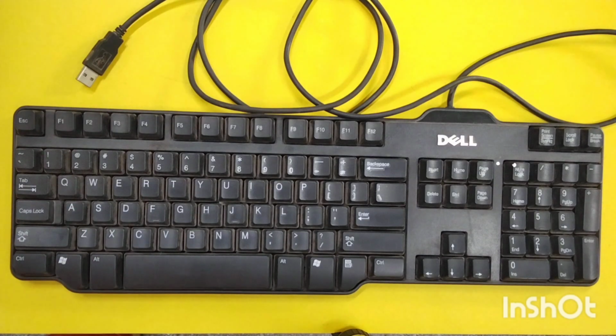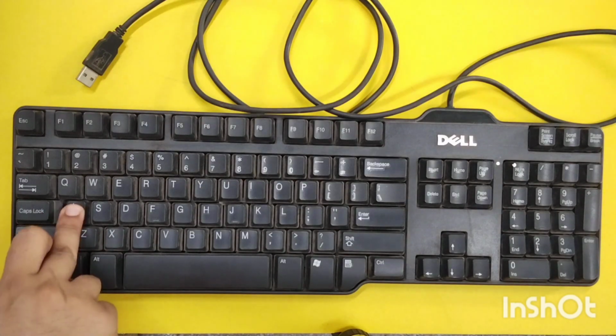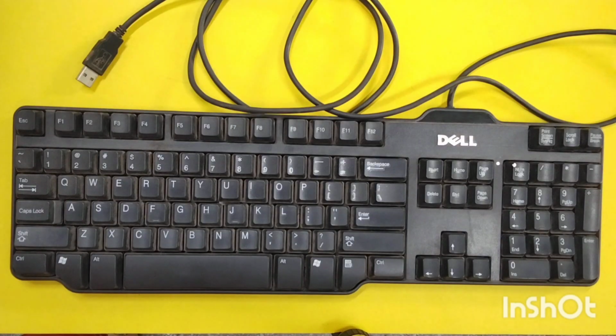And we can also capitalize the letter by pressing caps lock and removing your finger, then press A, the letter is capitalized.